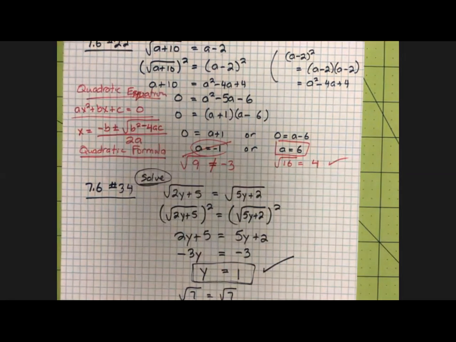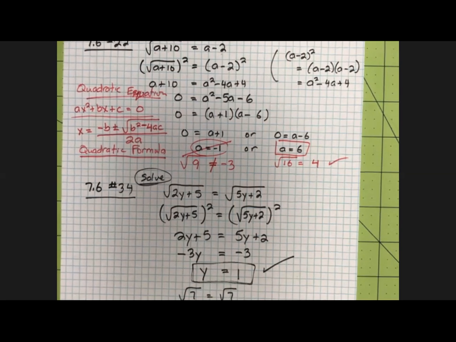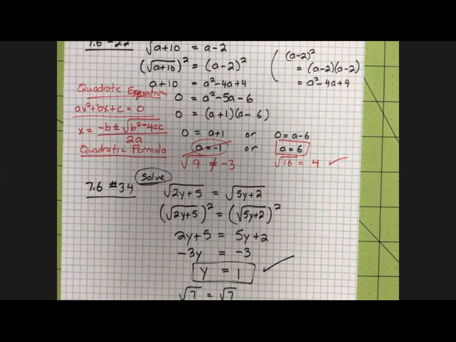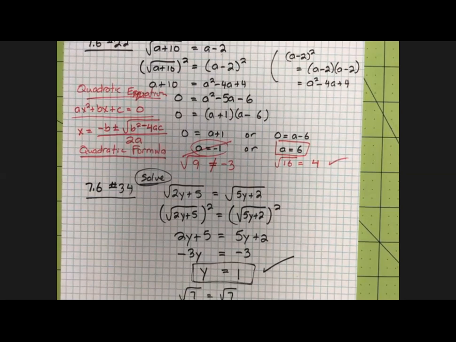Okay, good deal. Here's the first problem we did with 2 square roots, and it wasn't too bad. But let me show you that sometimes this could get messier. 2 square roots is a signal that the problem might require extra work.